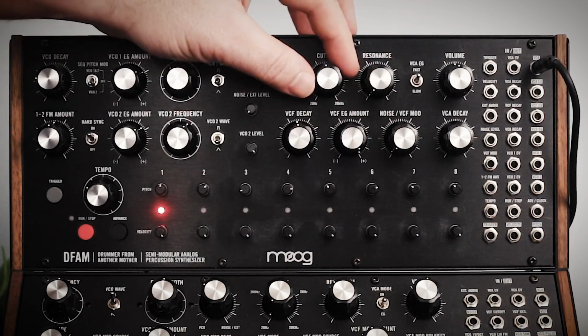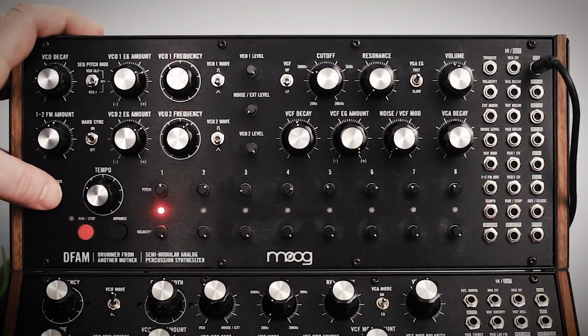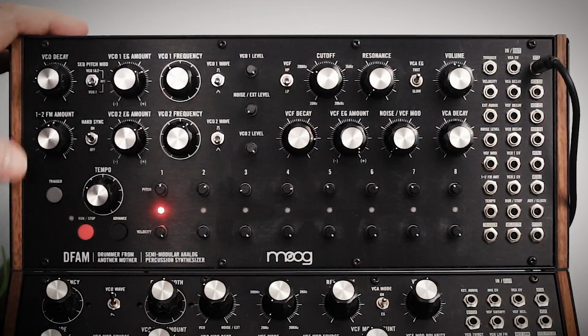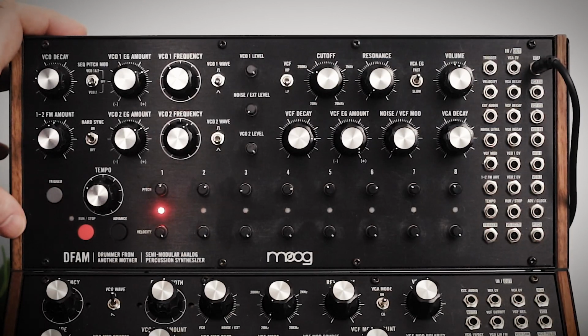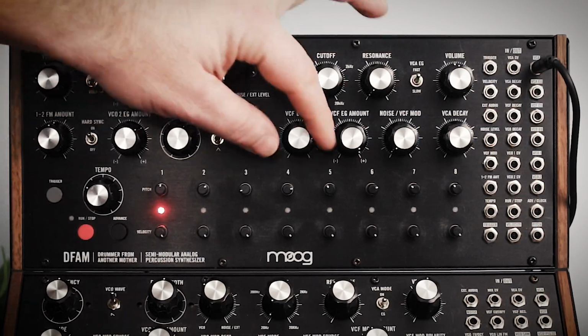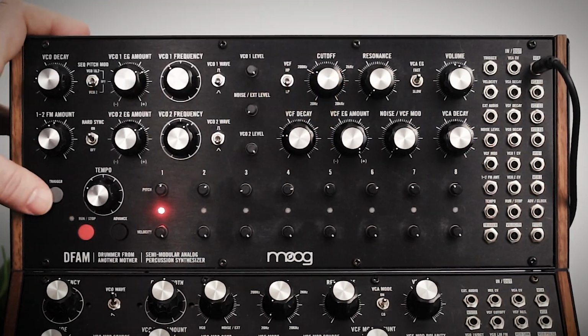Turn it up all the way for a dramatic effect. And we end up right back at our original value. If we turn this down, it'll happen very quickly.